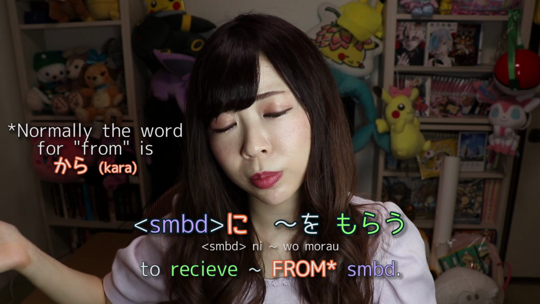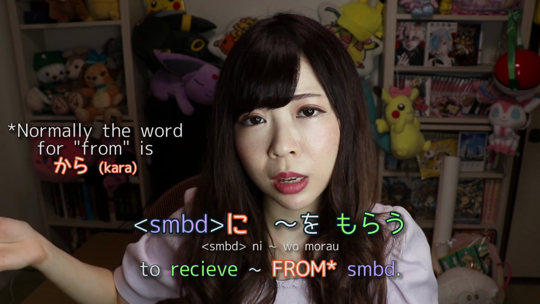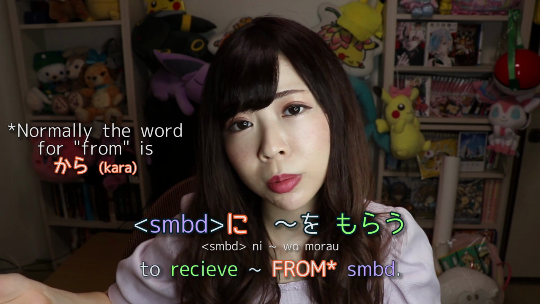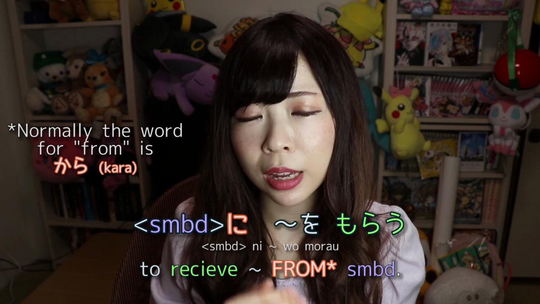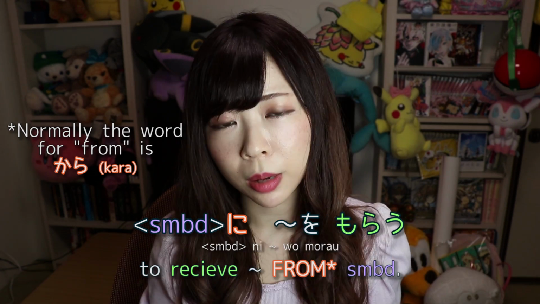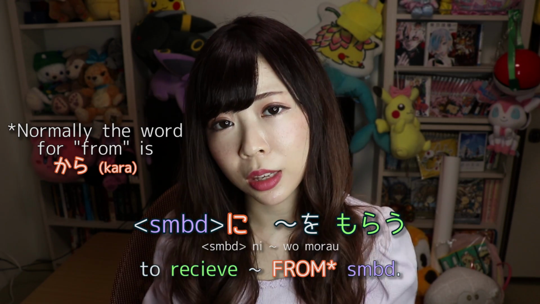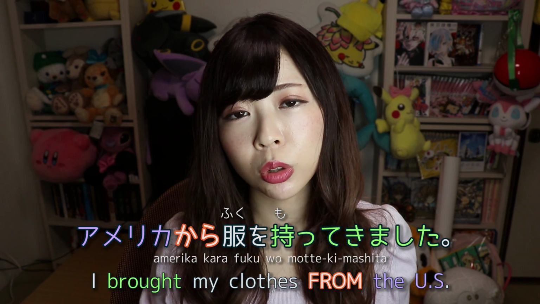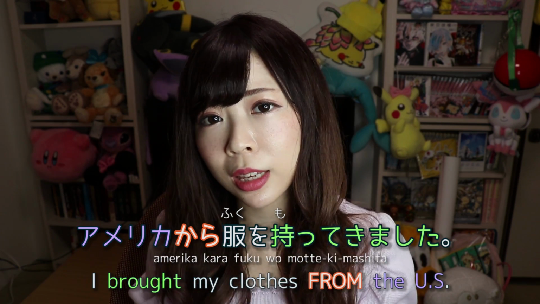So the に particle is usually used as to, but there is a verb that you want to be careful with, which is もらう. もらう means to receive. And when you receive something, you usually say from whom or from where, right? And the word from, we normally use から. For example, I brought clothes from the US. You want to say アメリカから服を持ってきました.